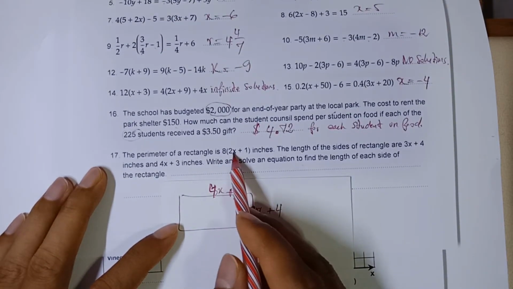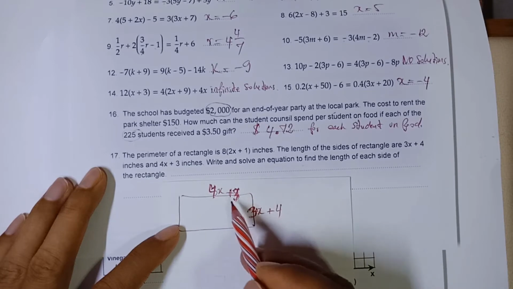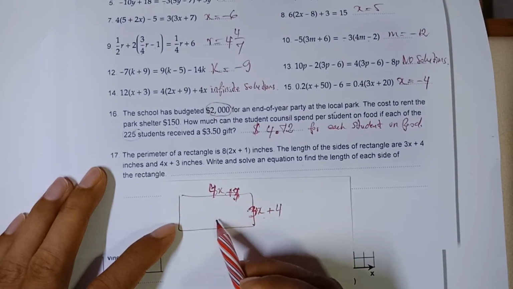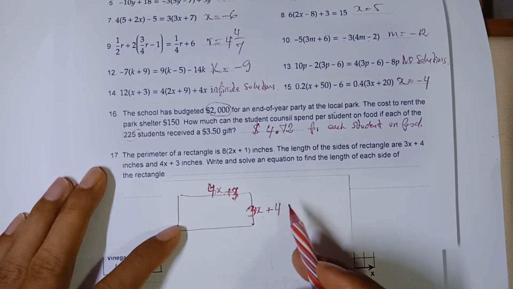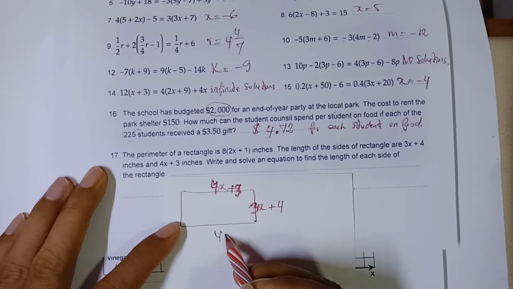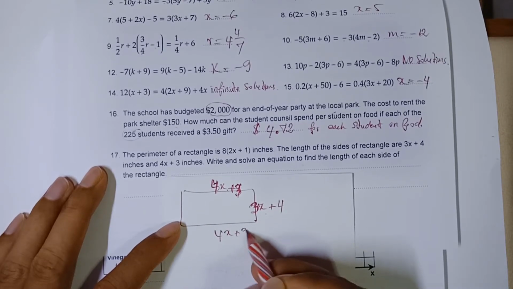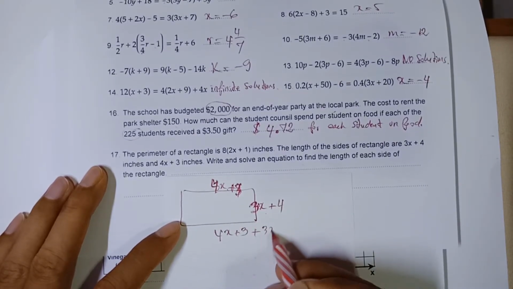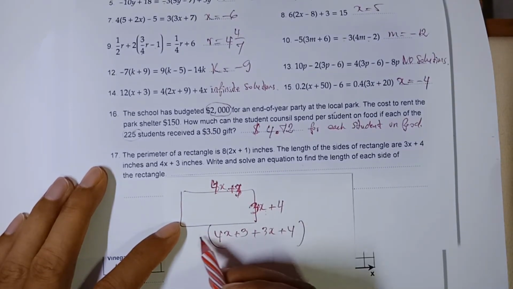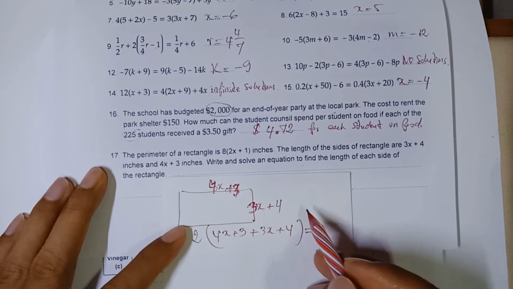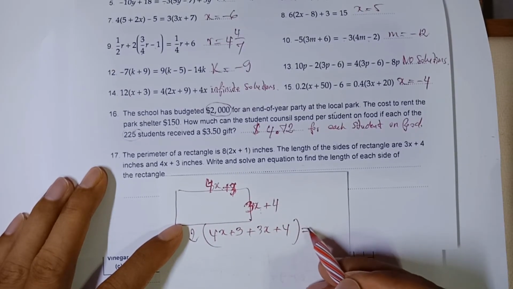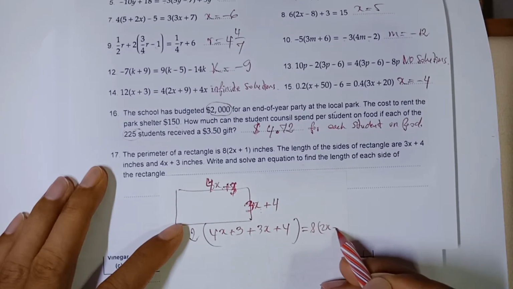The perimeter of a rectangle is the length plus the width, times 2. Let me work on this one first. Length plus width is 4x plus 3 plus 3x plus 4, and this multiplied by 2 is equal to the perimeter of the rectangle, which is 8 times 2x plus 1.